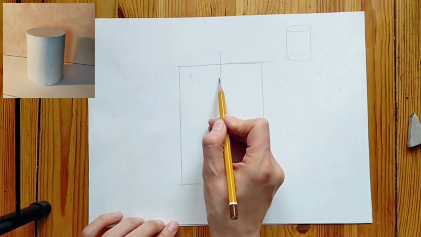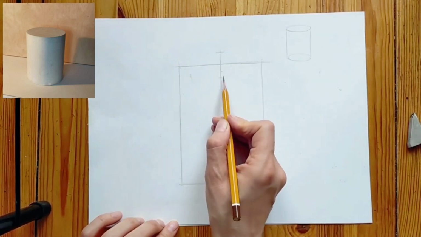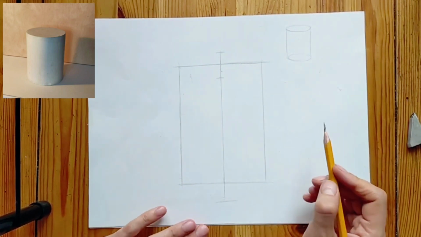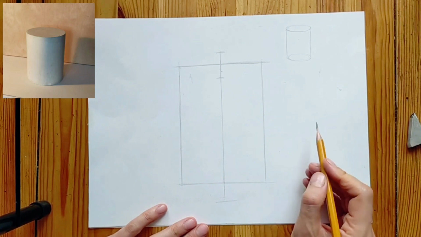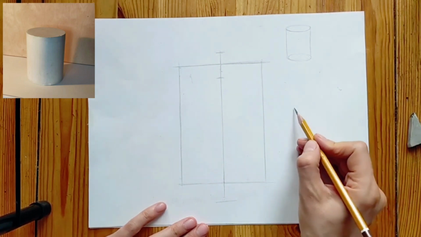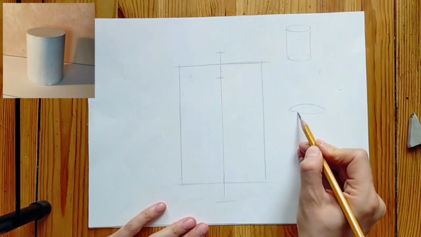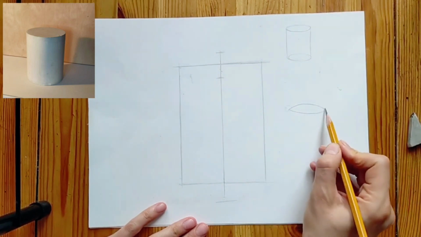We postpone the distance here. That is, we will make serifs for ellipses. Let me tell you separately how we build ellipses. Well, the most common mistake in constructing ellipses is that they draw eyes like this, with such sharp ends.